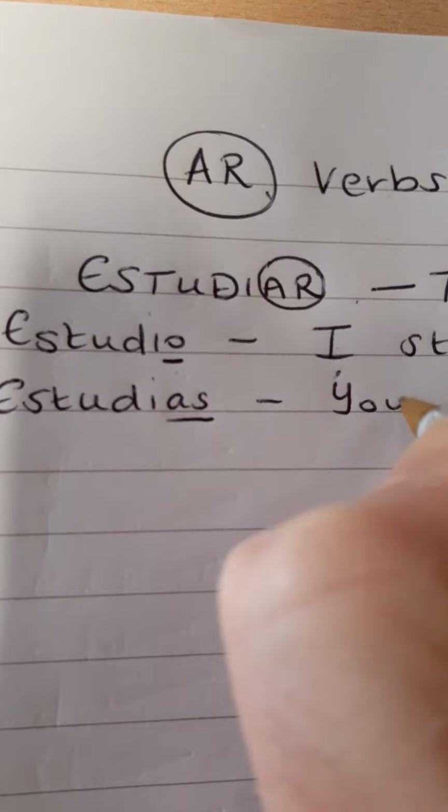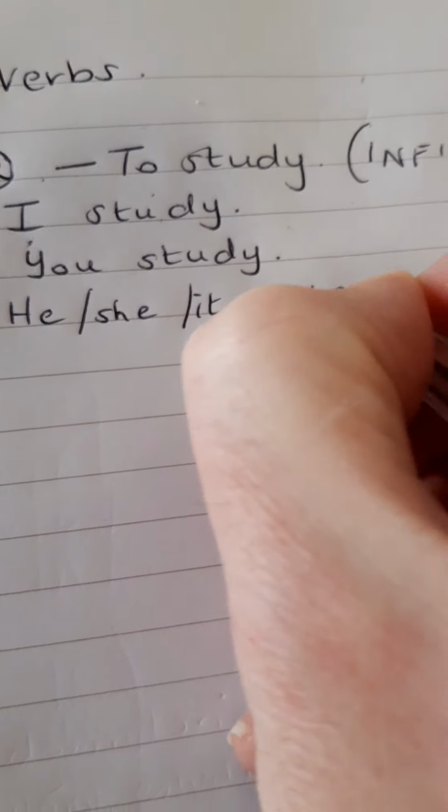So we've now met two parts of that verb, haven't we? We saw estudias, you study, and you'll notice that I've underlined the AS. I want you to underline the different parts of the verb that I write down now. Estudia, he, she, or it studies. Again, you can pause if you need to, girls. I know it's not the easiest.